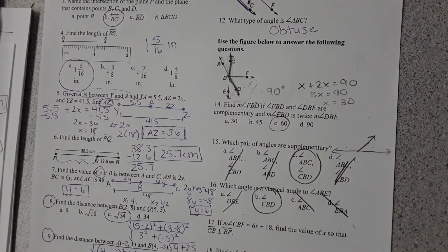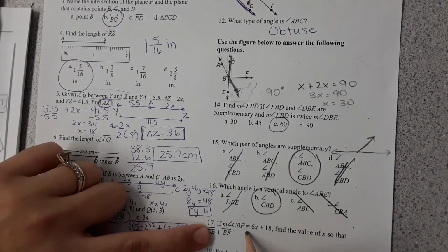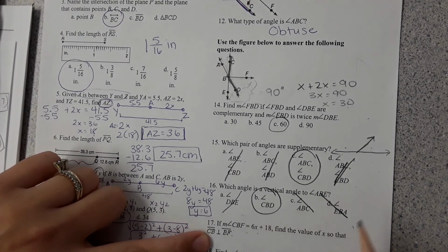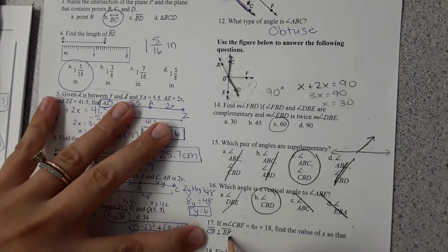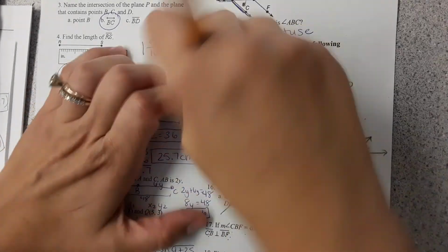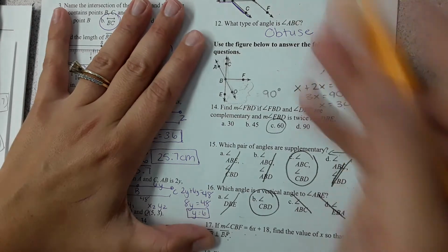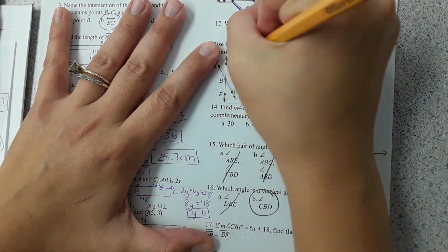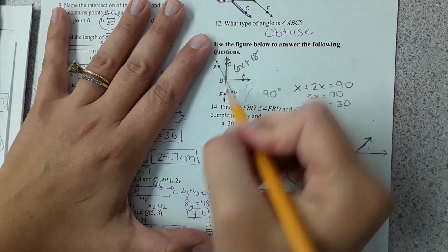17 and 18. 17, if the measure of CBF is 6x plus 18, find the value of x so that CB is perpendicular to BF. They're still using this picture up here. They're saying that this angle right here is 6x plus 18. They're saying that this is perpendicular to this.